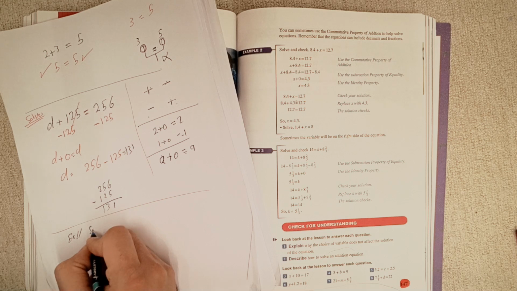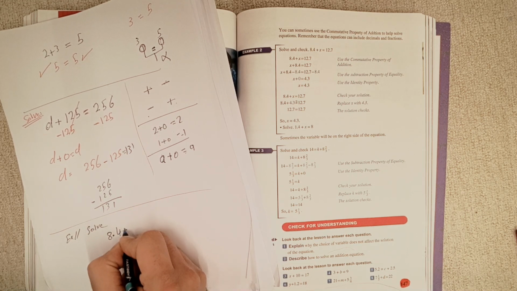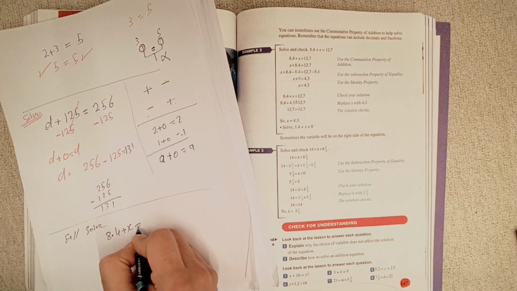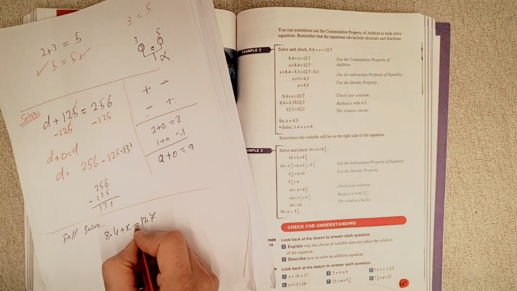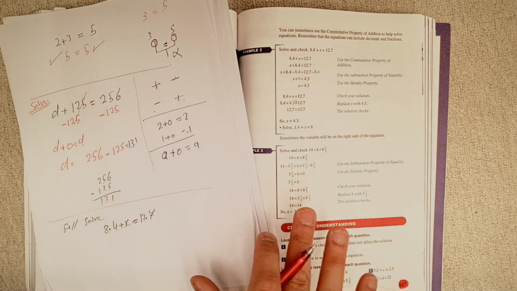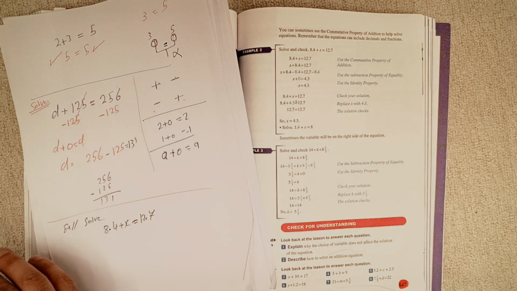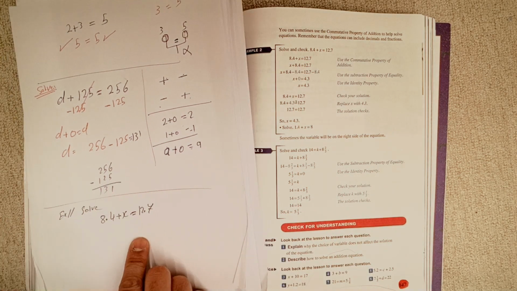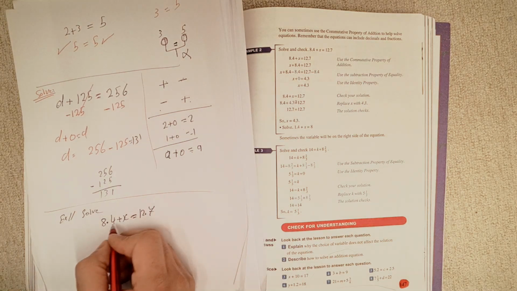Another example, the question says solve 8.4 plus x is equal to 12.7. Okay, we say that we have two sides. This equal sign separates the equation into two sides. This one is the right hand side, and the other one, 8.4 plus x, we have on the left hand side. Now what we have with the x on this side is plus 8.4.